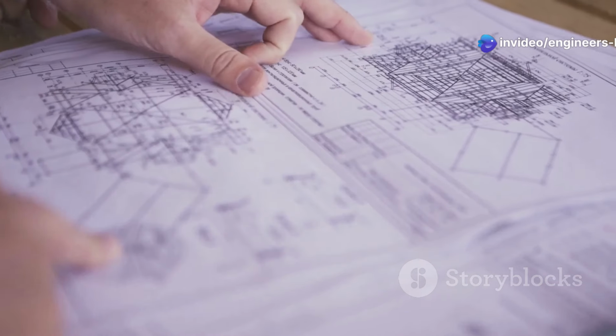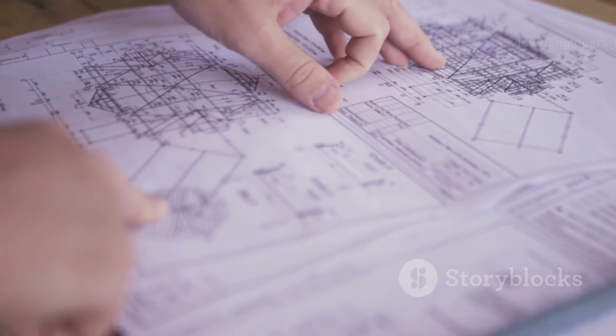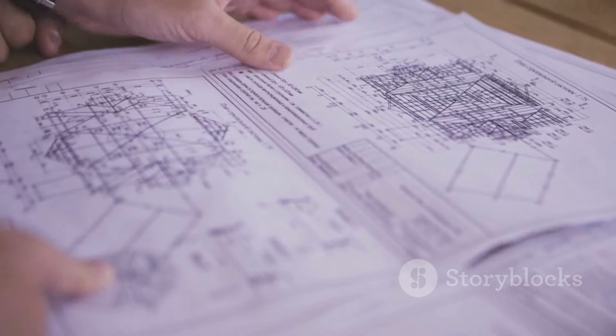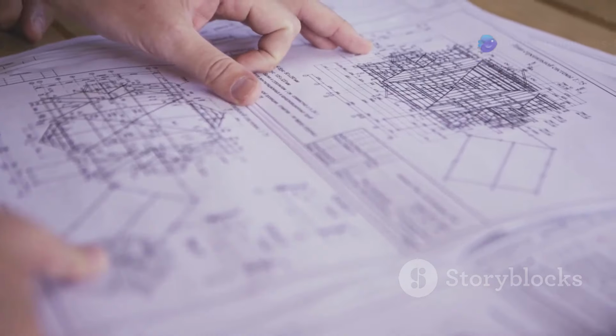These technical drawings communicate the architect's or designer's vision, showing exactly how the structure should be built. They translate creative ideas into tangible plans. They contain a wealth of information, from the layout of the rooms to the materials to be used. Every line, symbol, and note has a specific meaning and purpose.